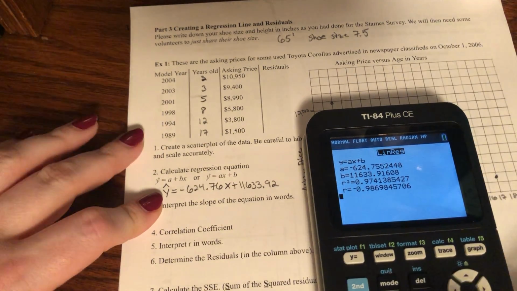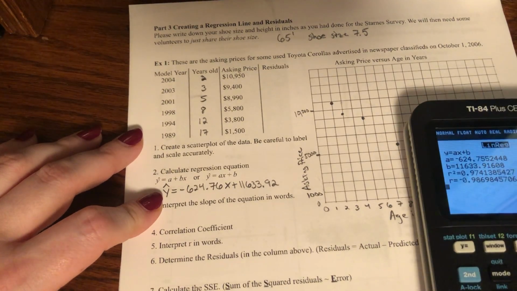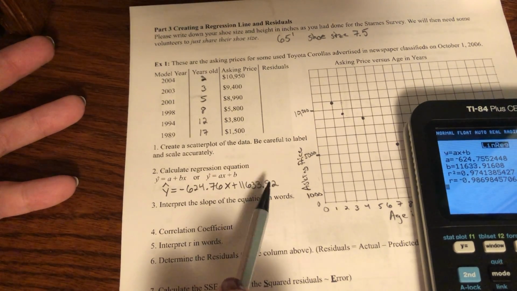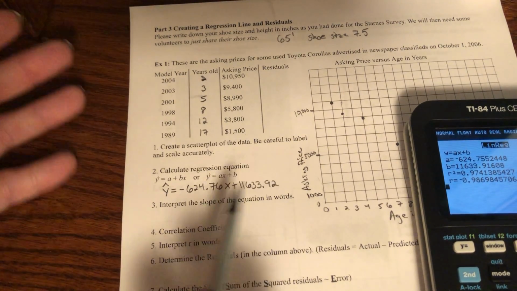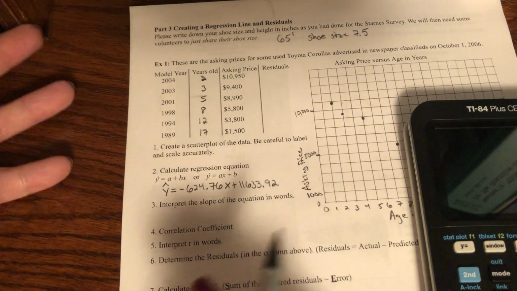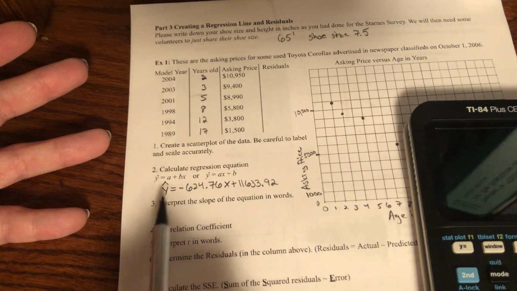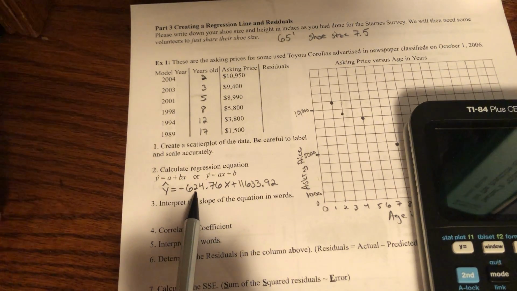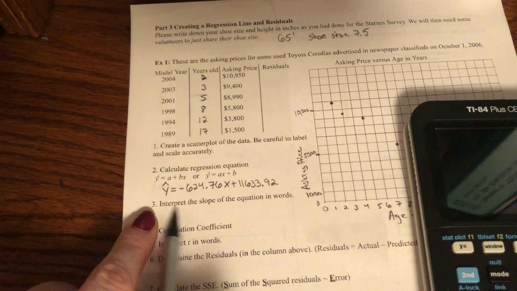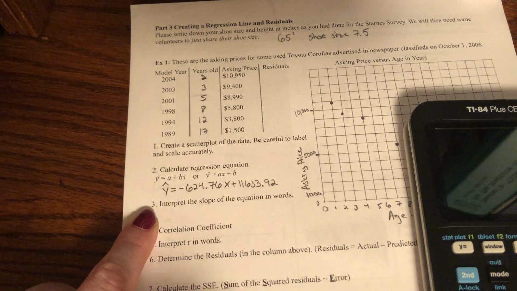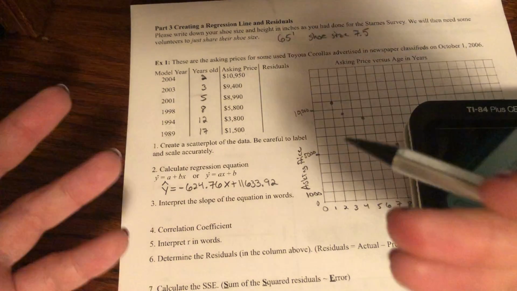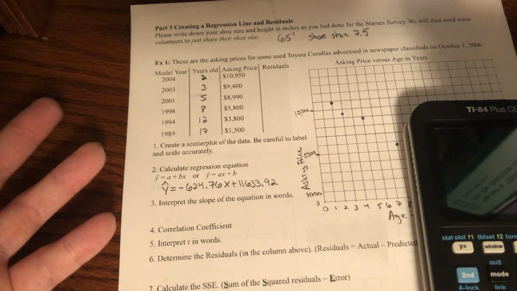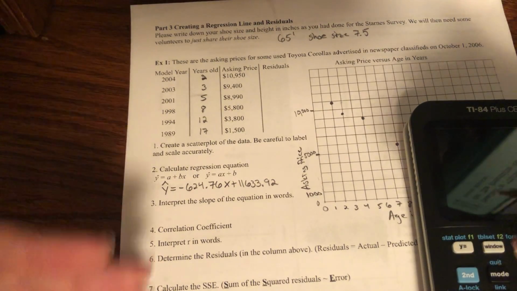So what this is saying is that our initial value for a brand new Toyota Corolla was estimated to be about $11,633.92, and that for every year that the Toyota Corolla ages, its predicted asking price would decrease by about $624.76. And that's actually the interpretation of our slope in words. So when you're interpreting, you're actually explaining the real life meaning of a number. One of the whole things about doing statistics is to figure out what your calculations tell you about real life.